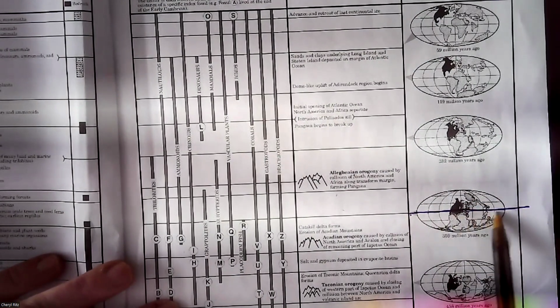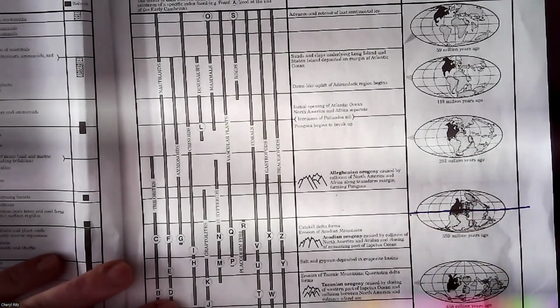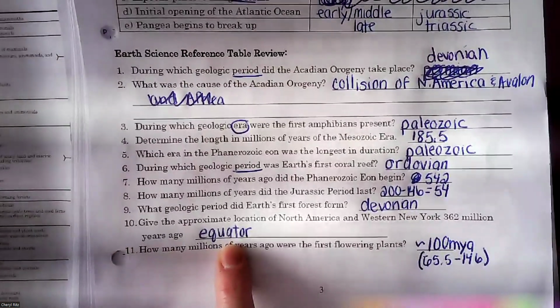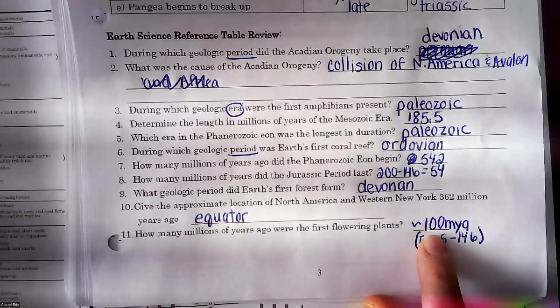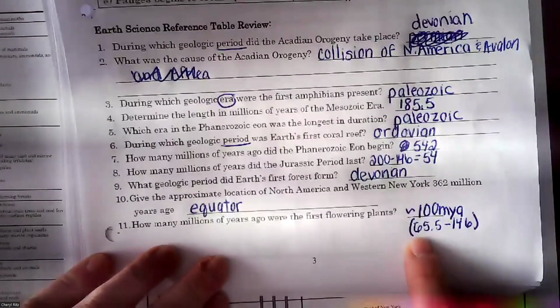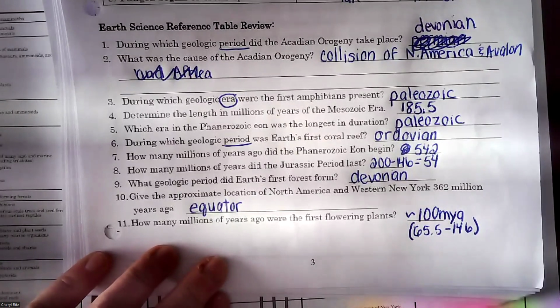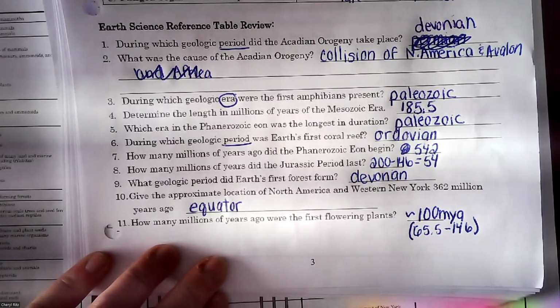And I drew a line over the equator. So those Great Lakes are practically right on top of the equator. So that's what I was looking for. So where is it located? It's located on the equator. And finally, the first flowering plants, I put 100 million years, but your answer could have been anywhere between 65.5 and 146. Were there any that you had issues with?